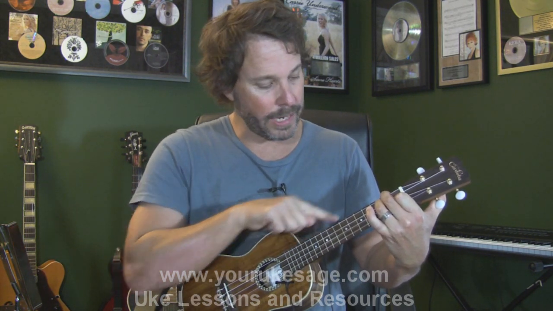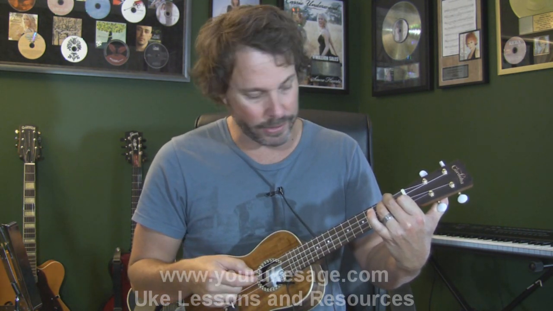This normally on a guitar is an A minor. There'd be an A string right here for the 5th string, but since there's not, I don't have to do anything. But this is not an A minor on the ukulele. This is a D minor on the ukulele.